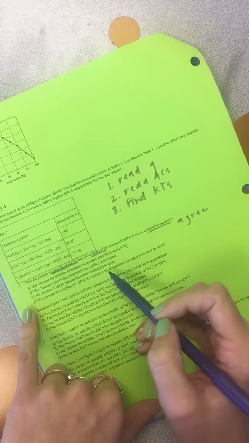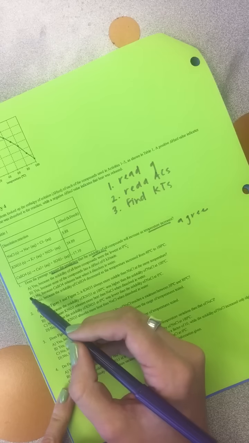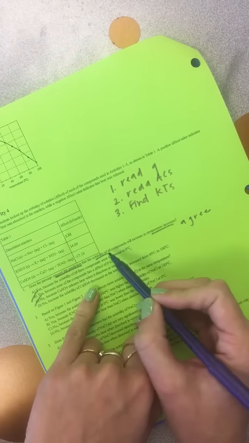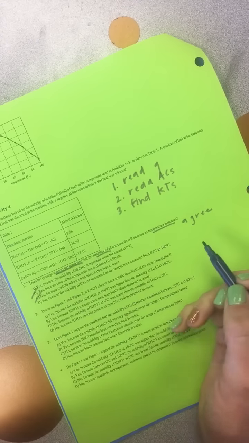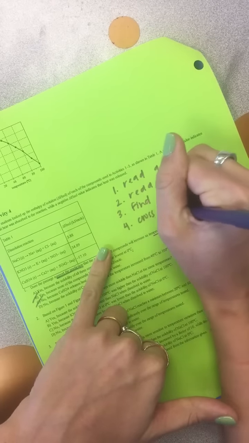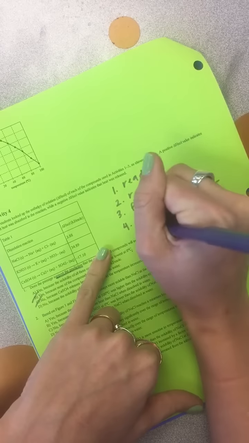No, because it releases heat. No, because the solubility decreased. So already, I'm going to go ahead and cross off B and C because they don't have the key terms of solubility or temperature. So read the answer choices first because you can cross off answer choices that don't use key terms.